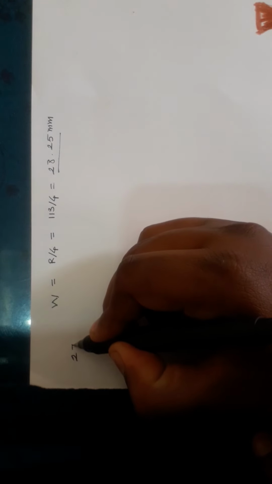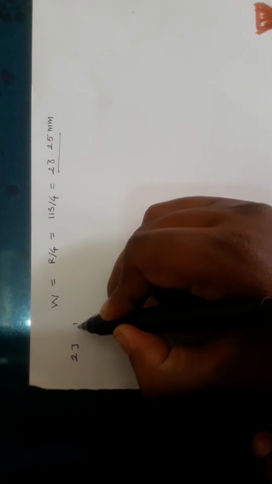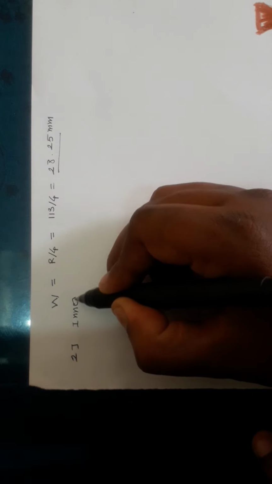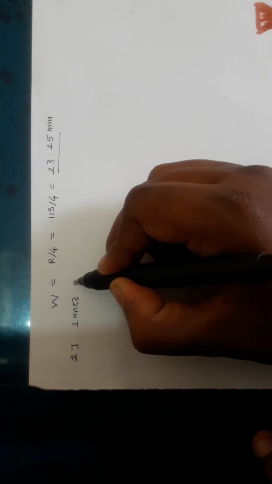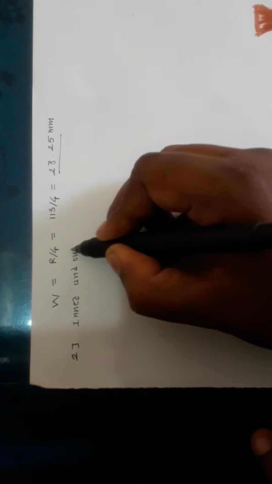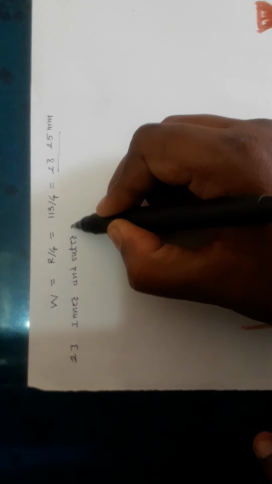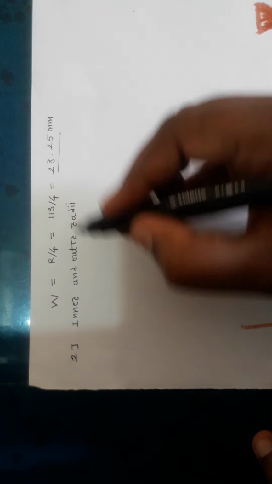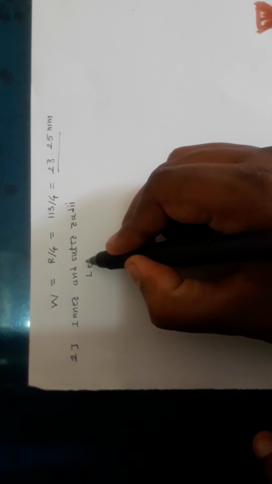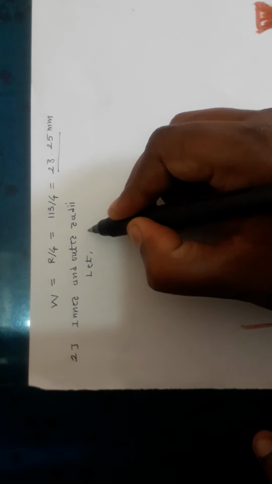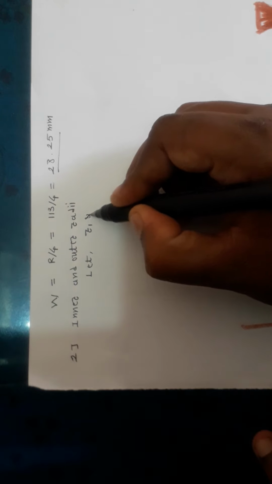Now the second part, the inner and outer radii. Let R1 and R2 be the outer and inner radii.